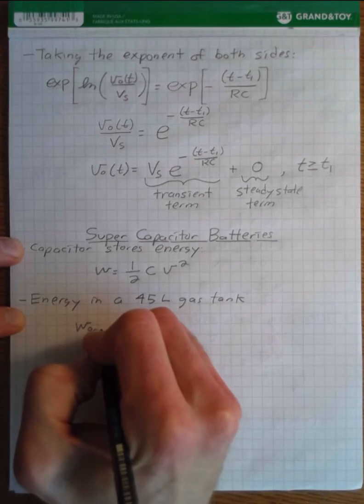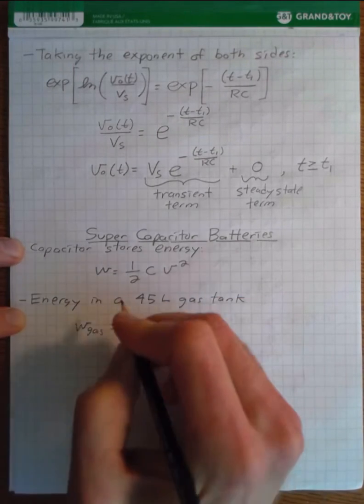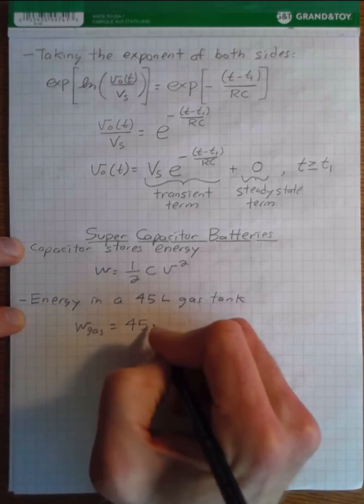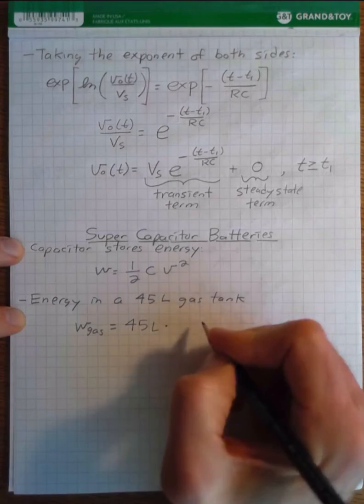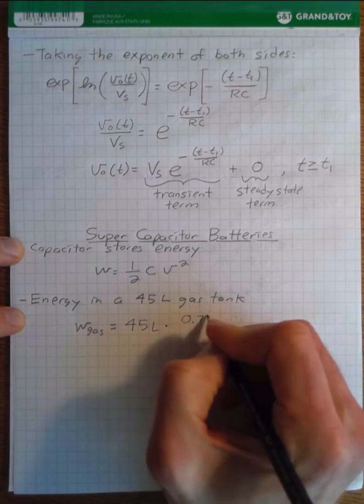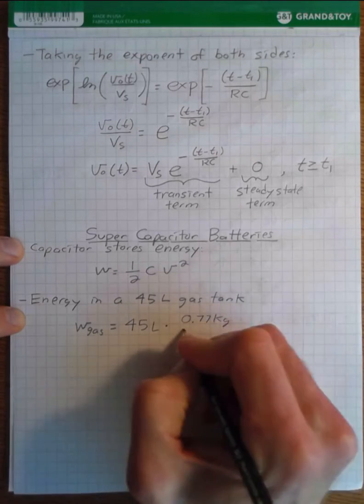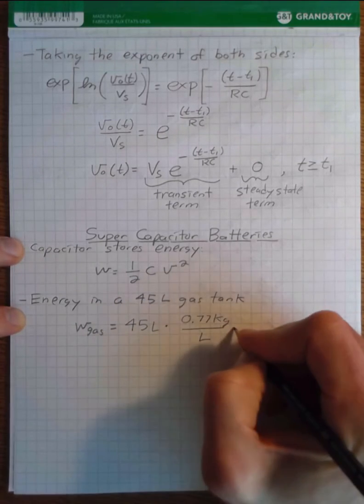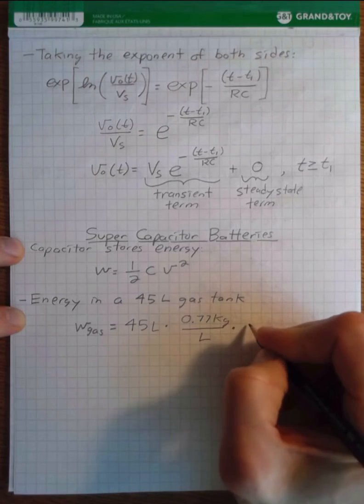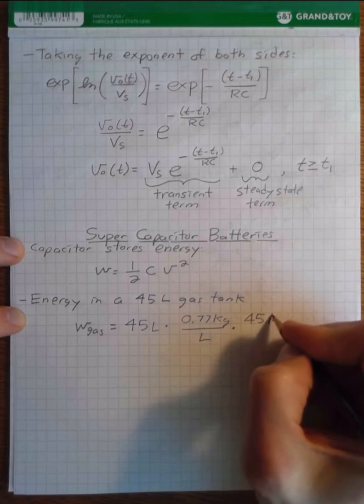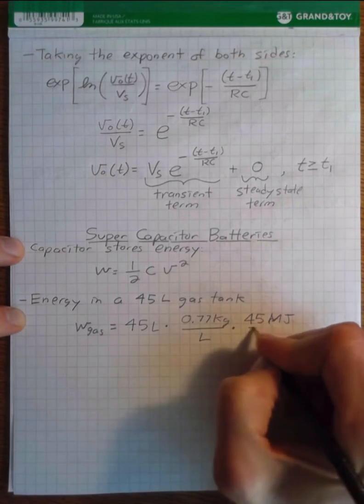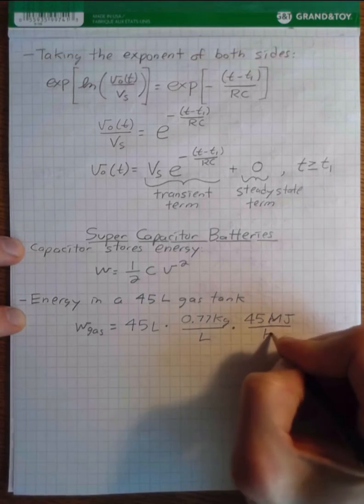So the amount of energy we have in a gas tank is equal to 45 liters times 0.77 kilograms of fuel per liter. And then the energy density of gasoline is roughly 45 megajoules per kilogram.